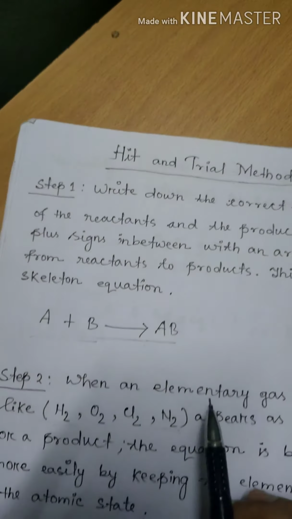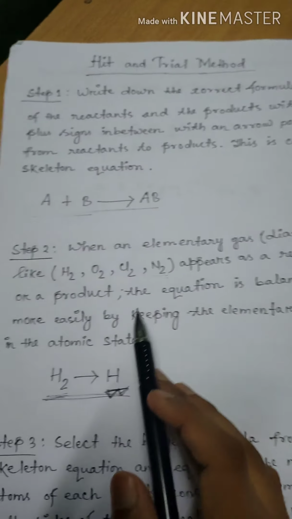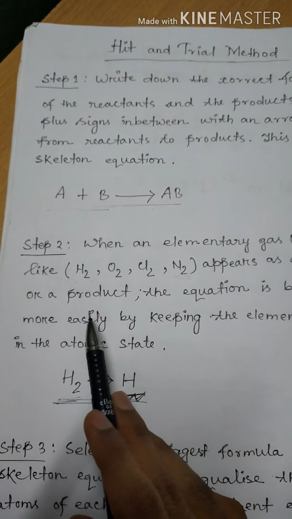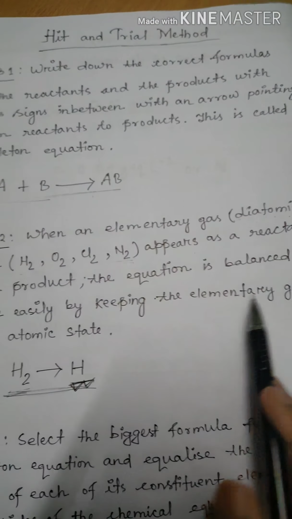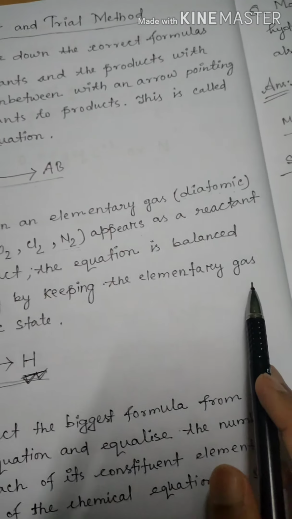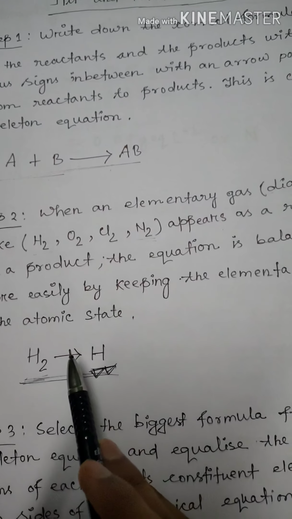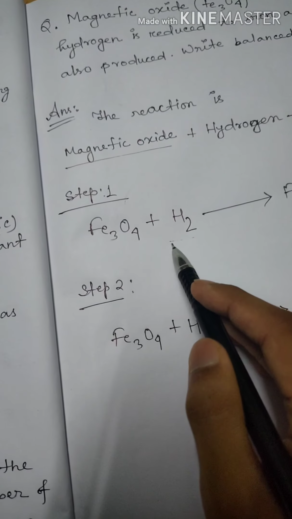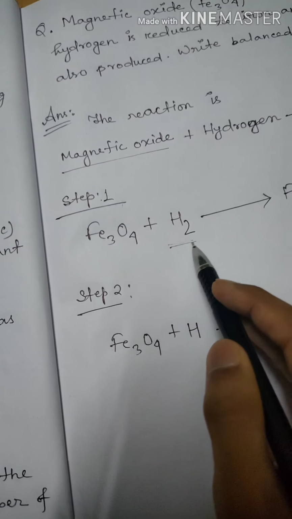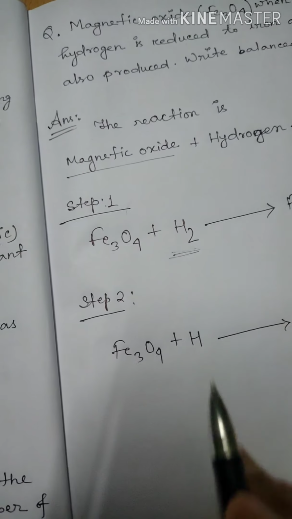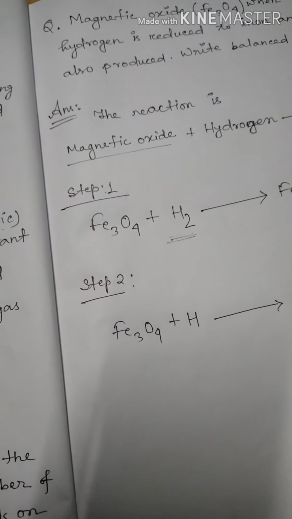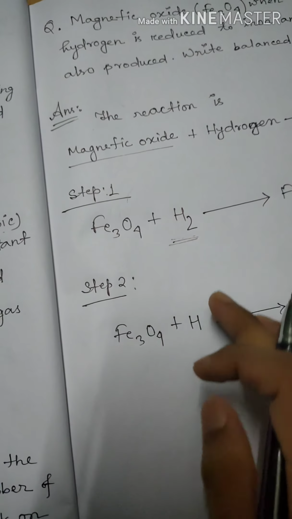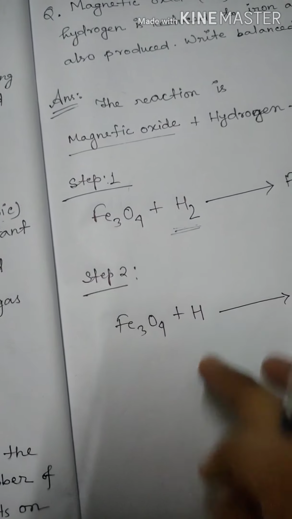You see, when an elementary gas like H2, O2, Cl2, N2 appears as a reactant or a product, the equation is balanced more easily by keeping the elementary gas in the atomic state. So here hydrogen is present as a reactant, so we have written this hydrogen in its atomic state.